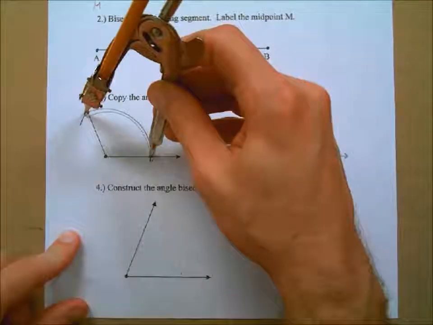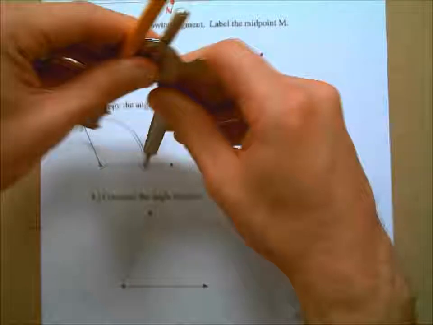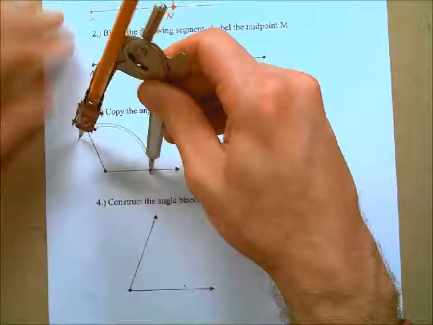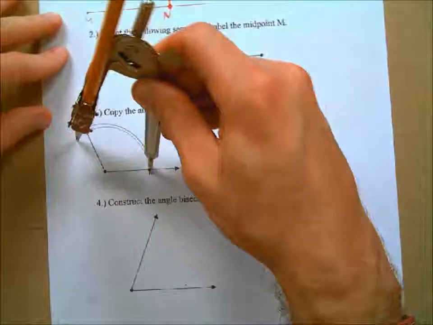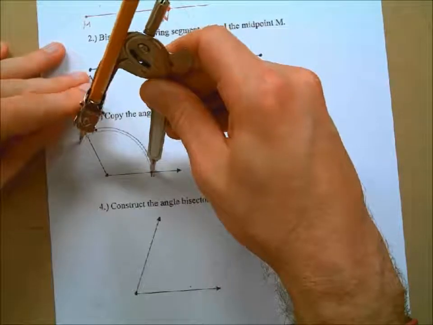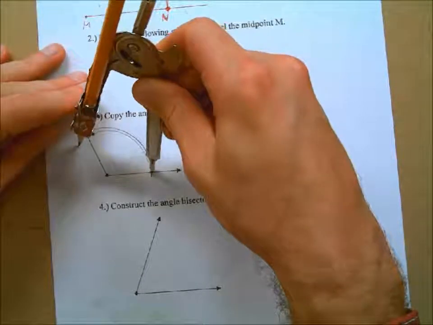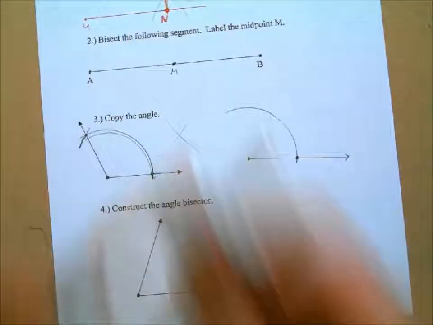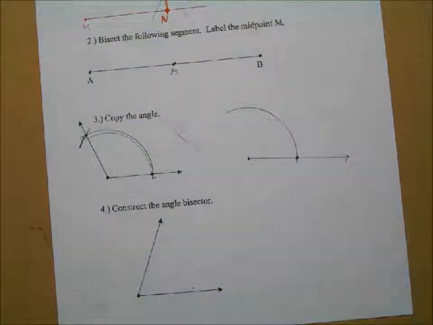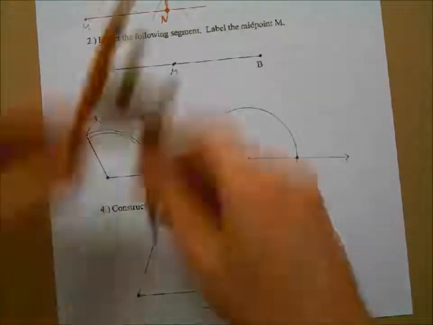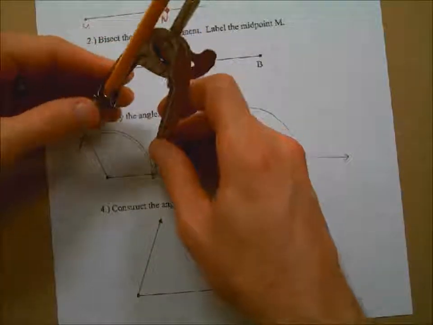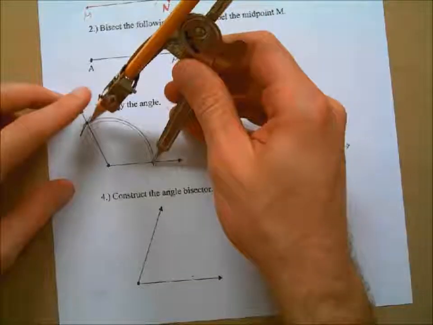Ooh, it's going to move. Come on now, pencil, you can do it. Yeah, there you go. Oh, it's moving on me again. Oh my gosh. And the pencil's sliding out too. Okay, this is the suckiest compass. Okay, so anyway, there we go.